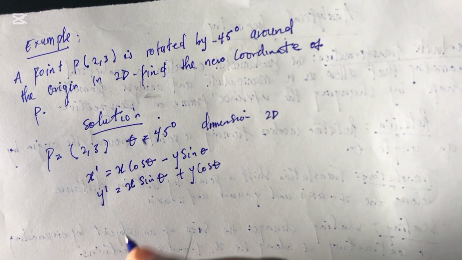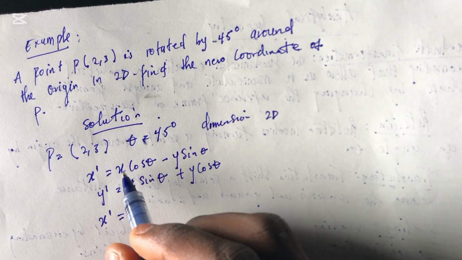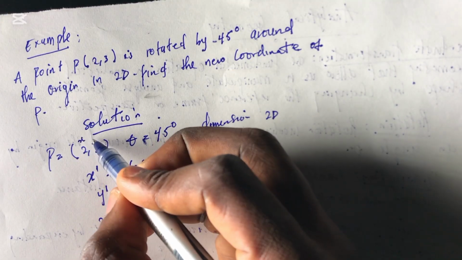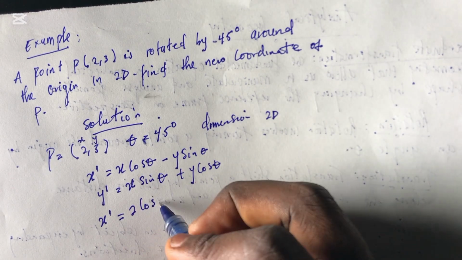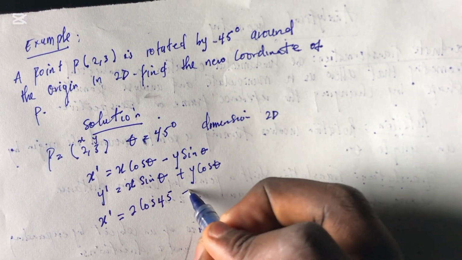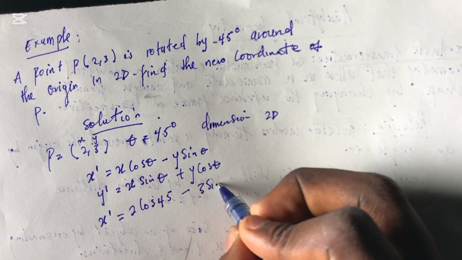So my x prime will be equal to, what is my value of x? This is my x, this is my y. So x is 2, then cos 45, minus my y which is 3, then sine 45.